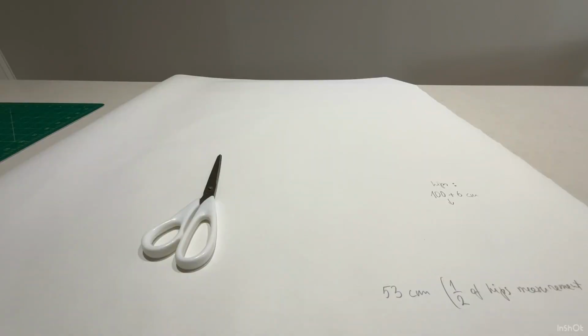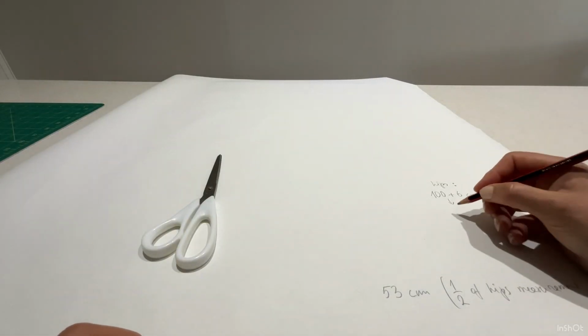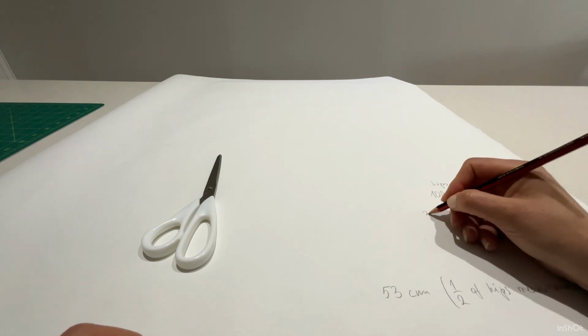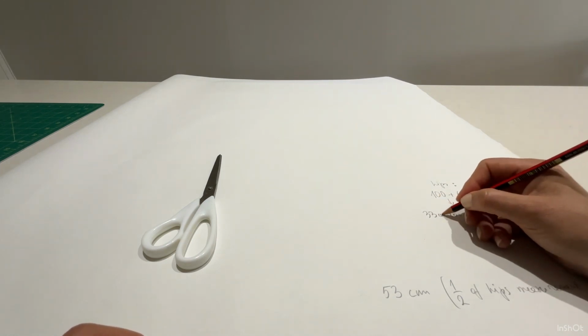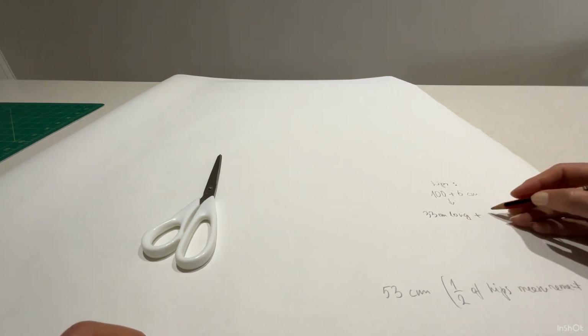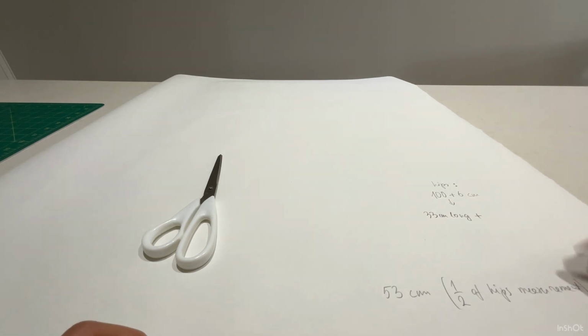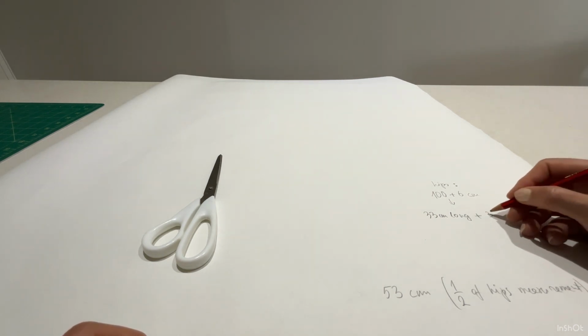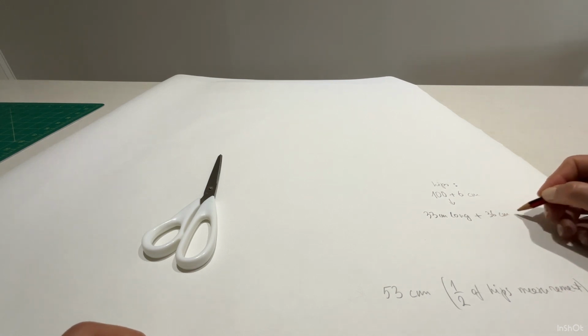I would say 33 centimeters. And I will add a seam allowance at the top and for the hem, so it will be 36 centimeters.